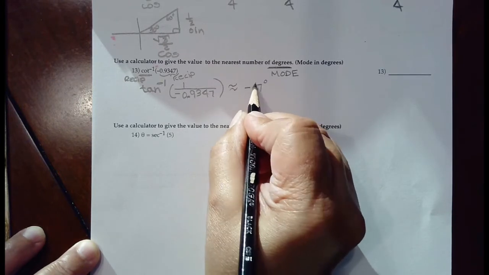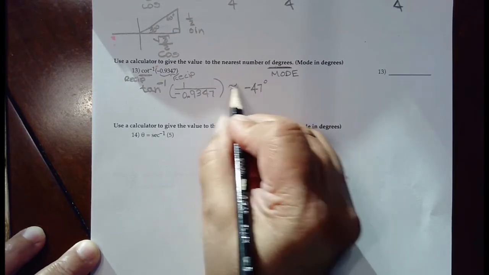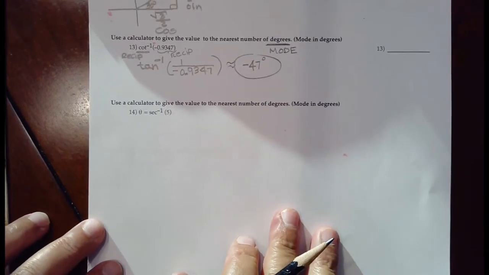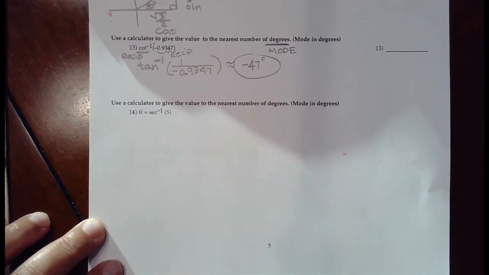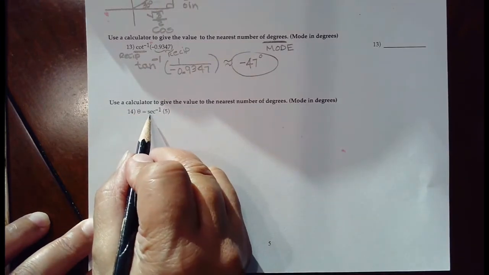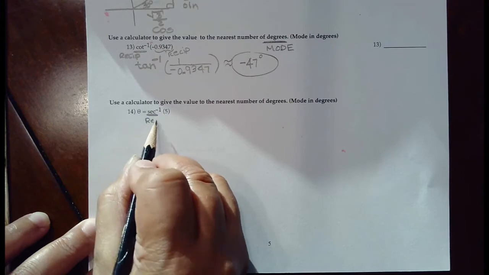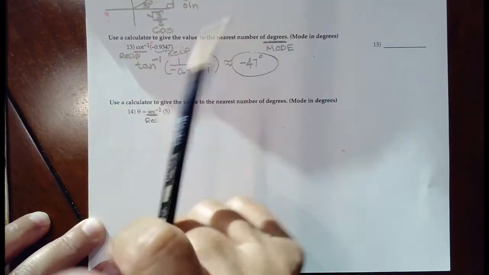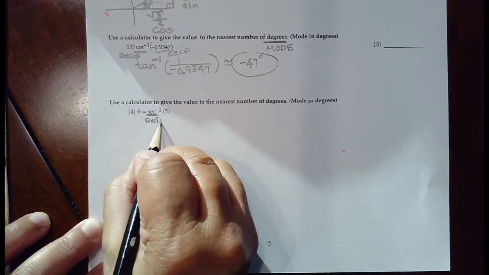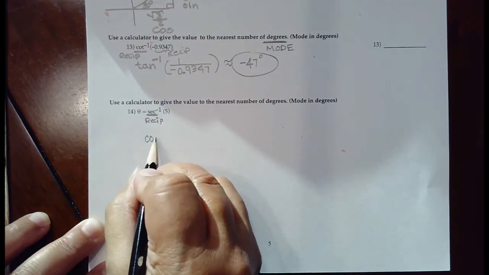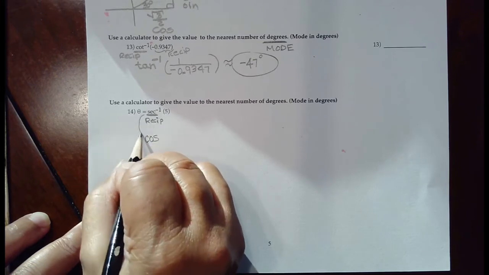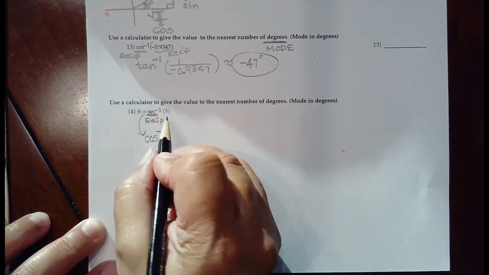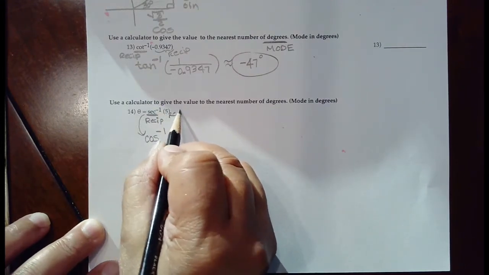Okay, same thing here. This is the same problem. You don't have a key for it. So think about who this is reciprocally related to. Oops, left out the I. Okay, that's reciprocally related to cosine. But still in its inverse form, we're doing inverses. And then don't forget to do the reciprocal of the number as well. Okay, now you have it in usable key form.